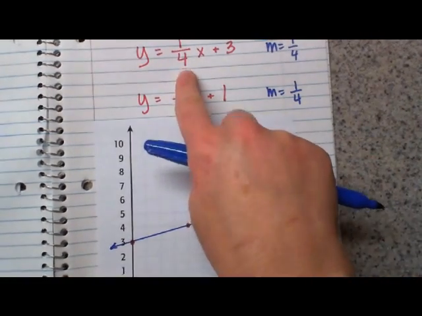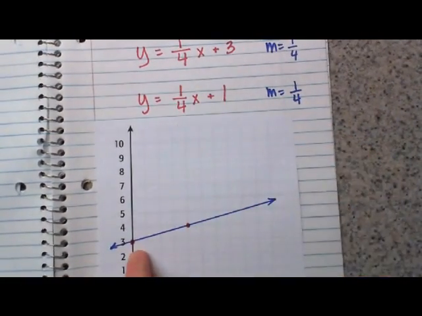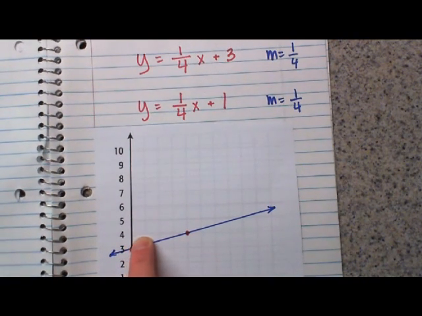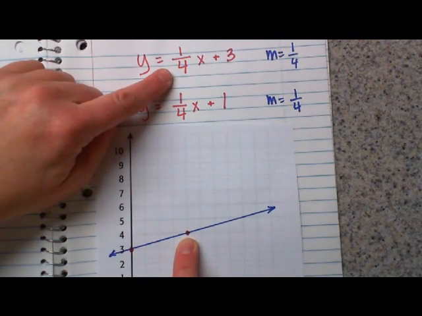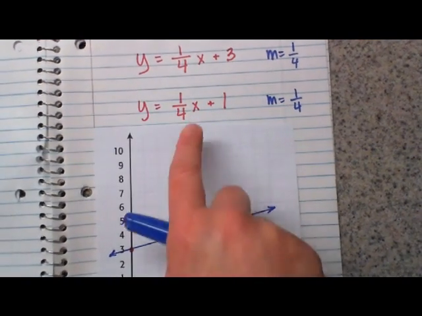So this is the first line. I've got the y-intercept of 3, so I made the intercept at 3, and then I counted up +1 and over +4 for the slope of 1/4, right? Mm-hmm. Now, let's look at the next line.